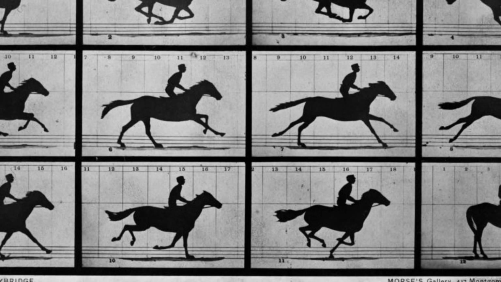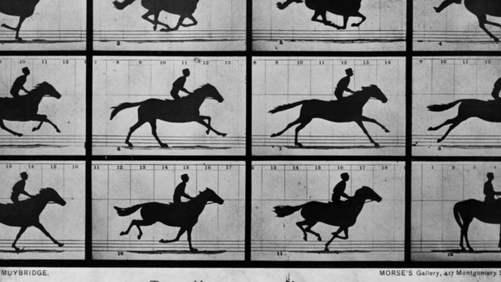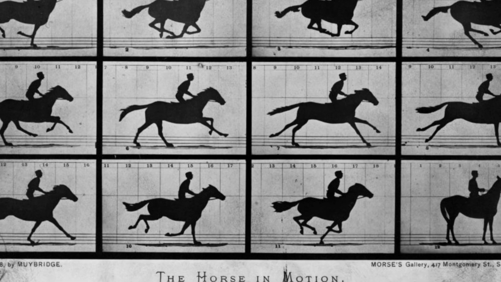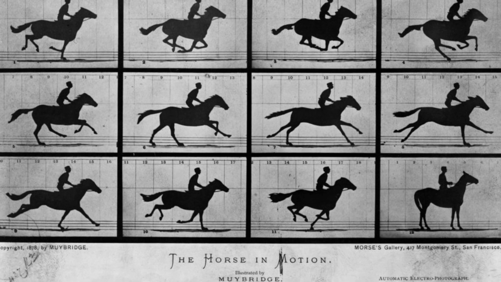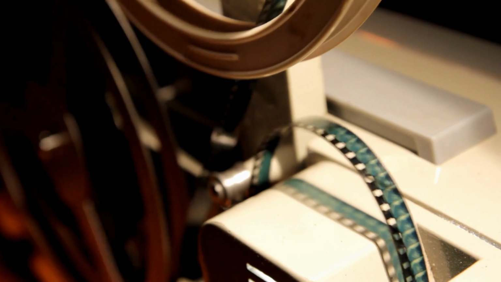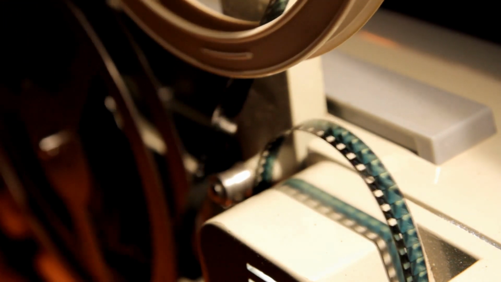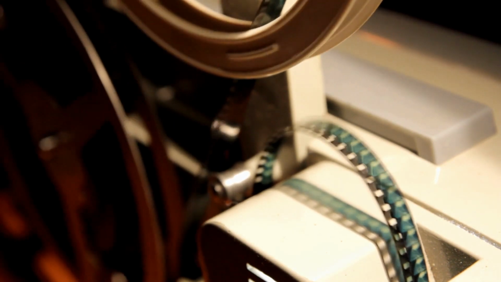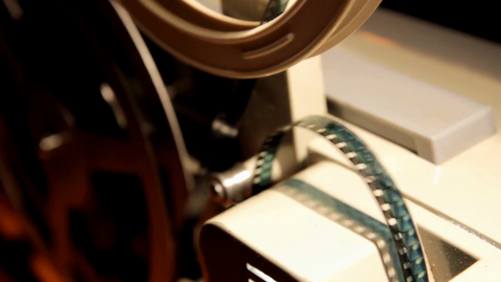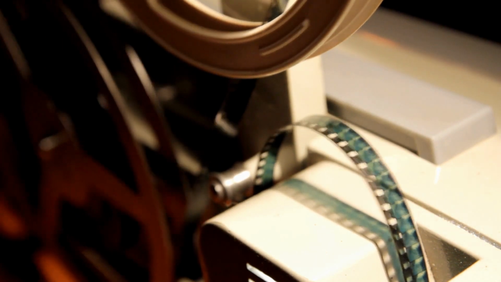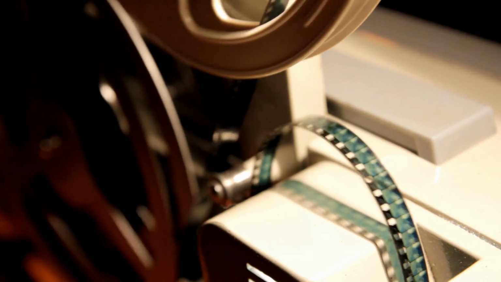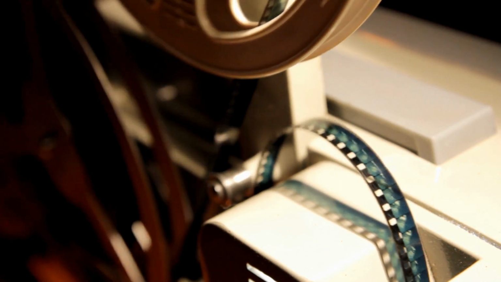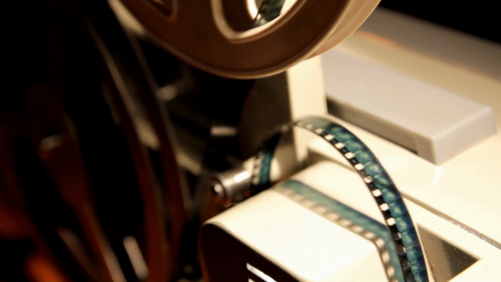In stop-motion animation, a series of individual frames or photographs are captured, with each frame representing a slight movement or change in the scene. These frames are then played back at a specific frame rate, which is usually 24 frames per second, or FPS, in film, or 30 FPS in television, to create the illusion of smooth movement.